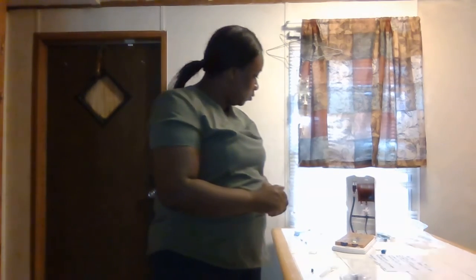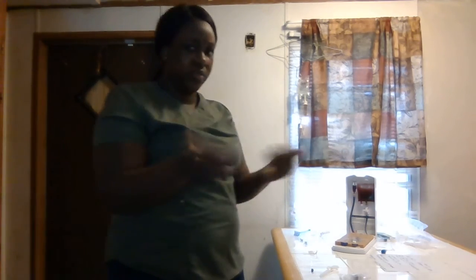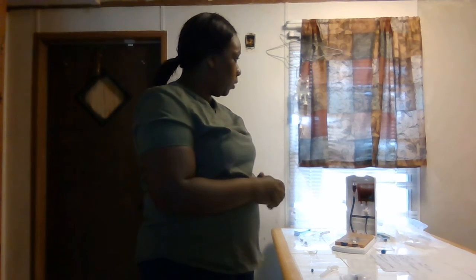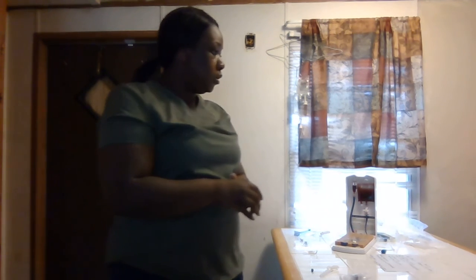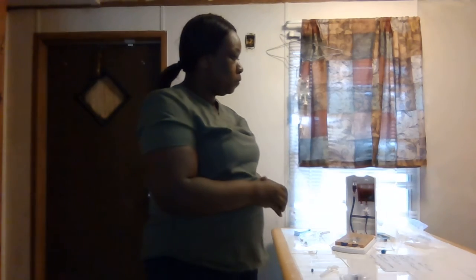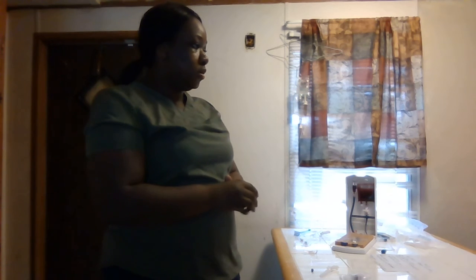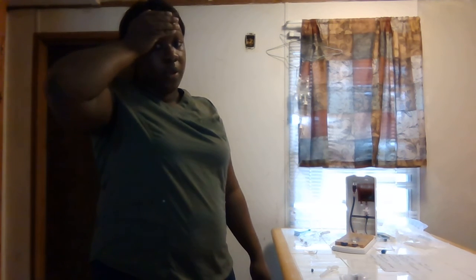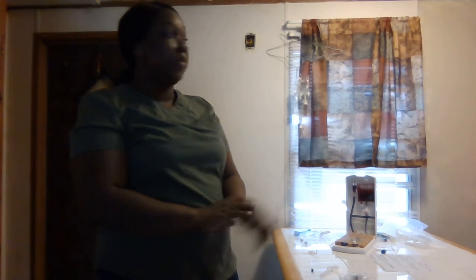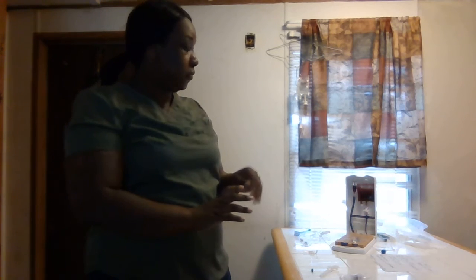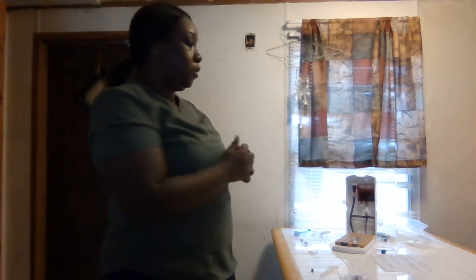Then we wash our hands, remove our gloves, and wash our hands again. Now, if I was pushing it through an existing line, the differences are that we always have to make sure our medication is compatible with the IV fluid and the medication itself.